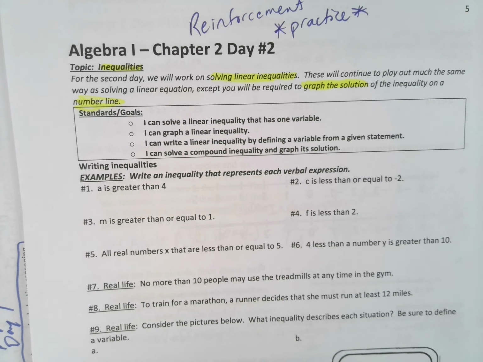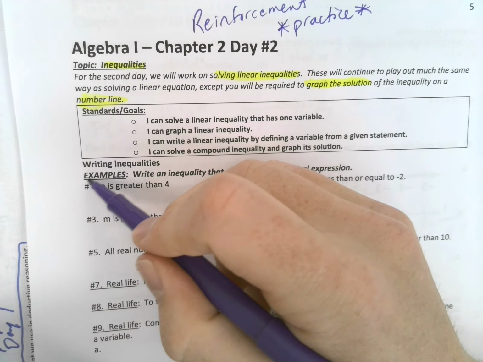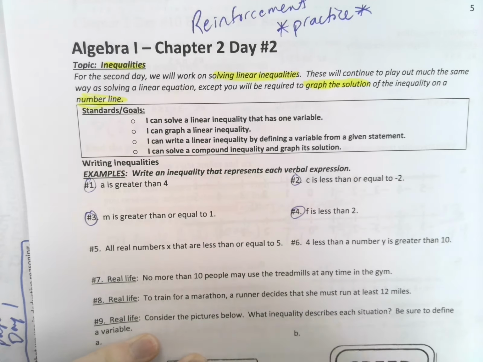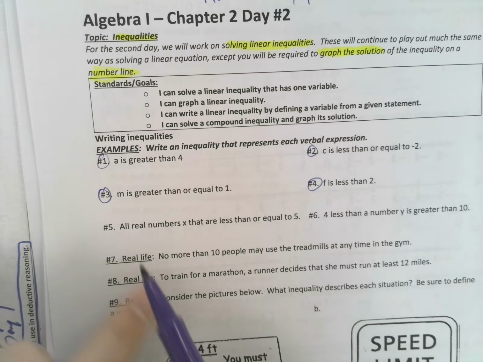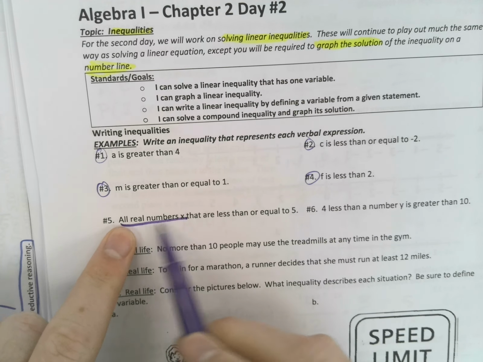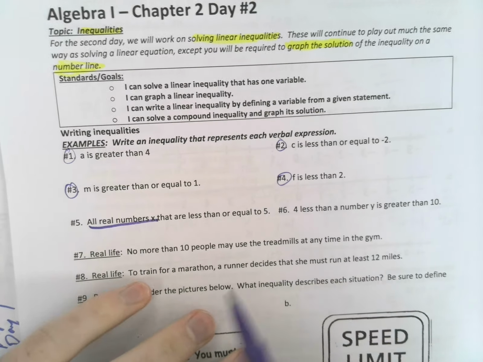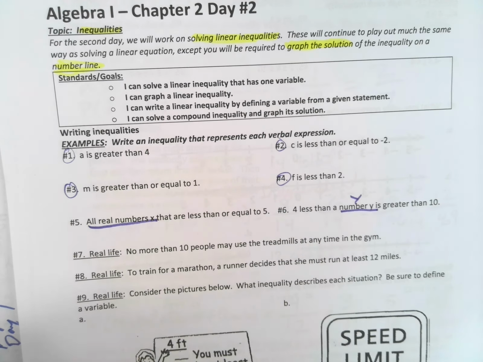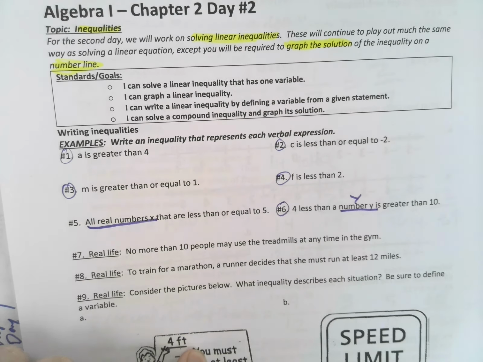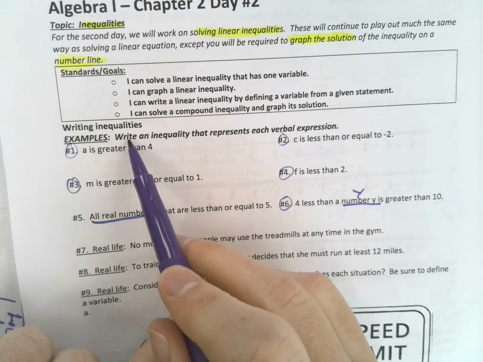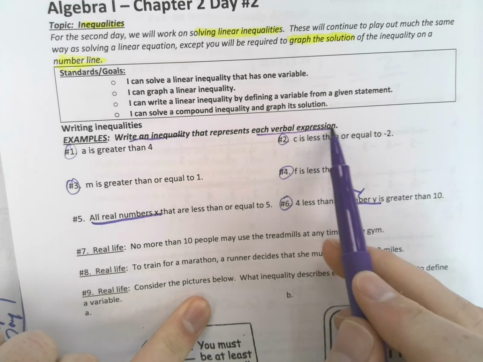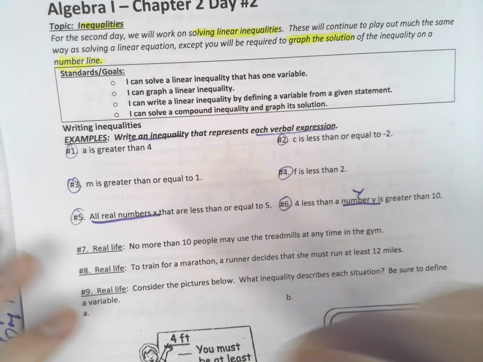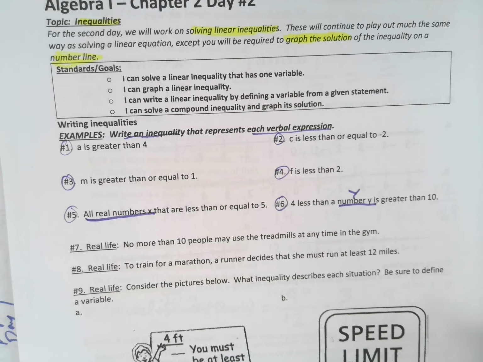Okay, but first let's start with a quick warm-up here. I'm going to give you guys a chance. See if you can write the expression. And again, if you see all real numbers x, that just means x. A number y is just y. But I want to see on these first 6 if you guys can write down the inequality that matches the situation here, kind of the verbal expression. So take a moment, see what you guys can do on these first 6.